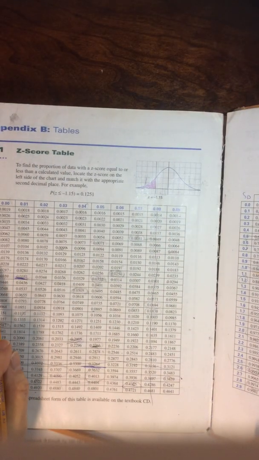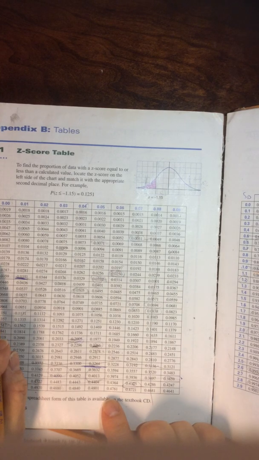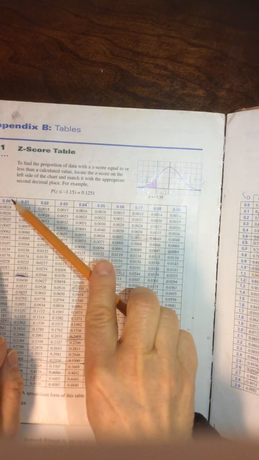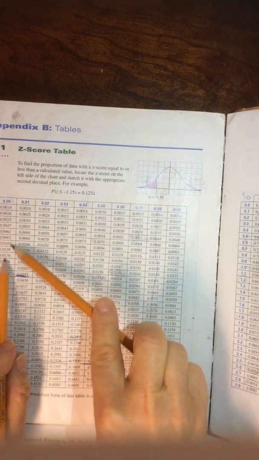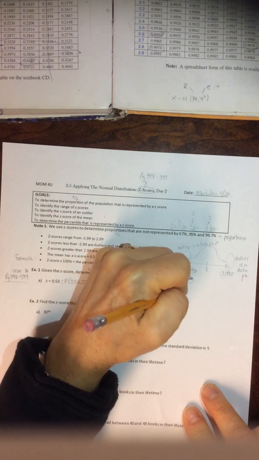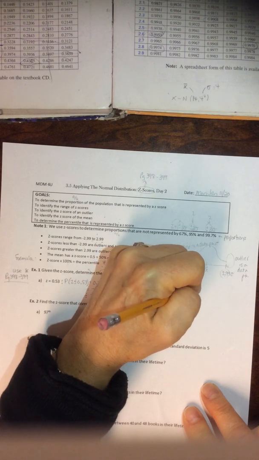Z-scores are always in the blue. Negative 2.1. Now this is negative 2.1. There's no second decimal place in our question. So it will have to be negative 2.1 added to 0.00, which is the proportion of 0.0179. Okay, so that's the proportion.